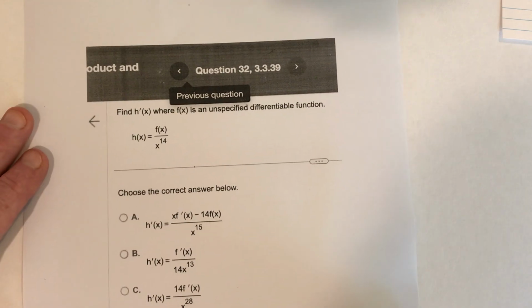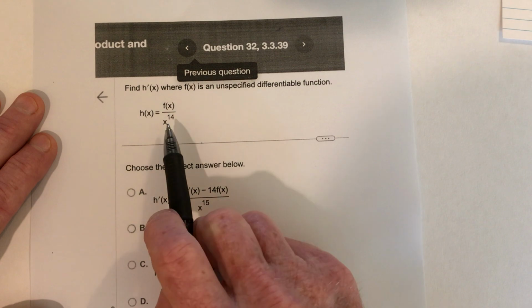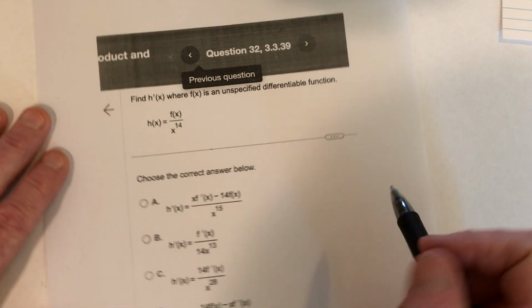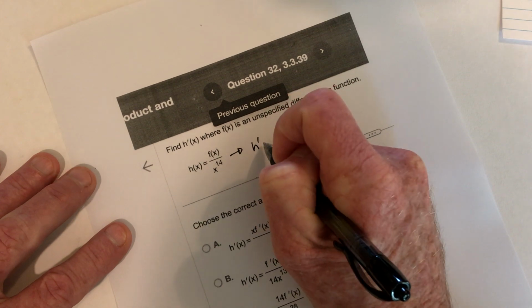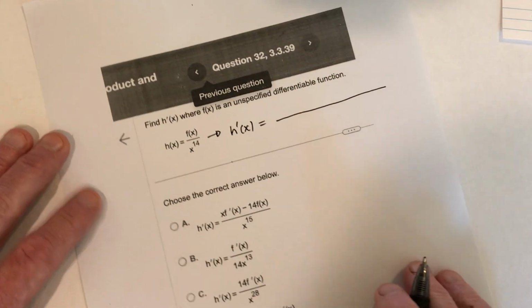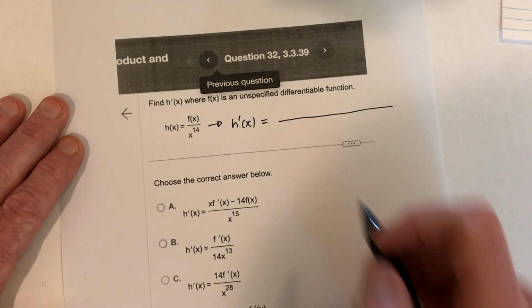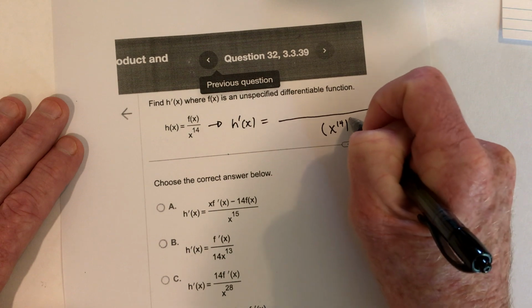And then the last one that I want to do is number 32. Find the derivative of this. Okay, so that means use the quotient rule. So for the derivative, the quotient rule goes, the answer is going to be a big fraction, and the bottom needs to be squared.